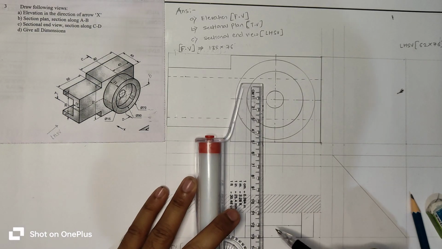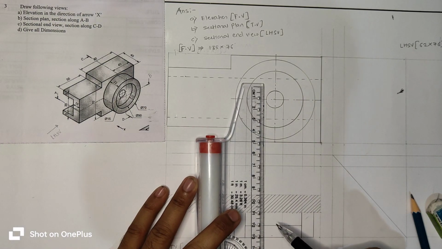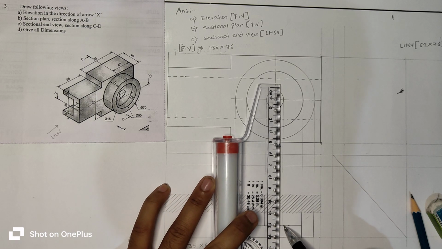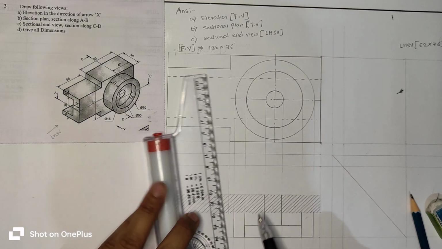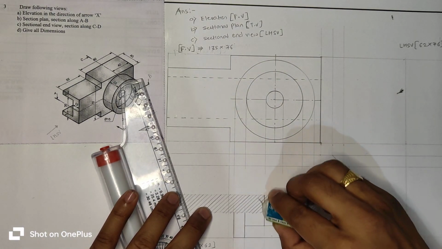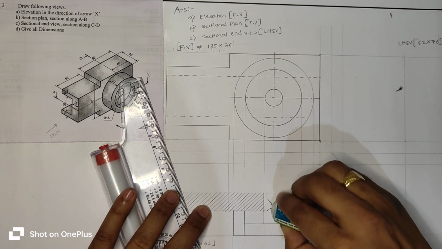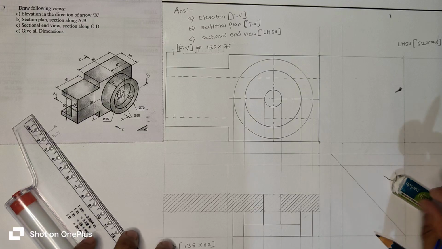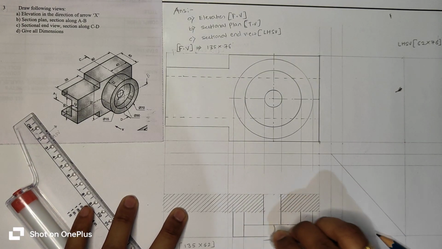So in this circular area there is material removed. This material is removed. So I will erase this part and also erase this part.